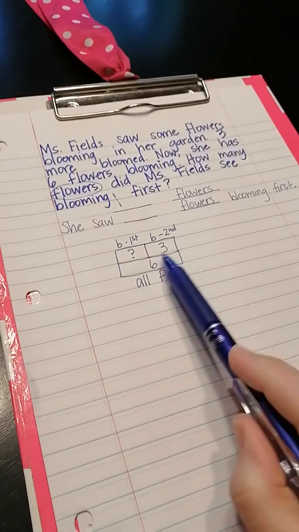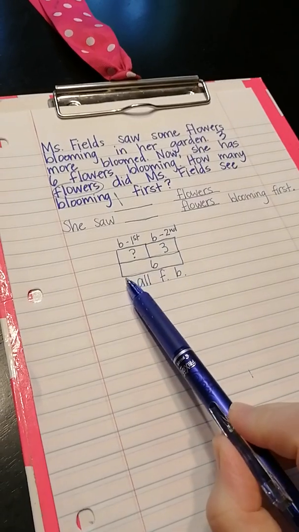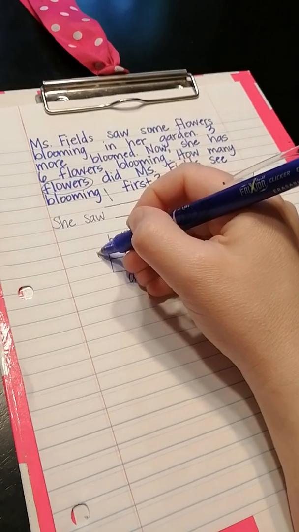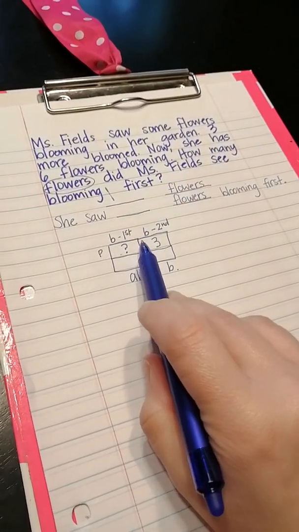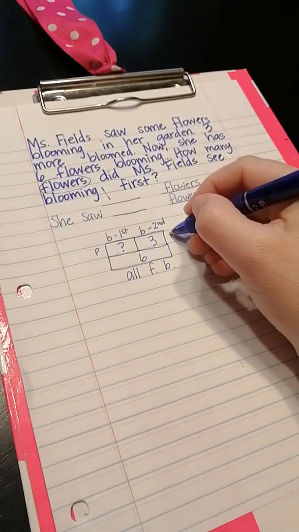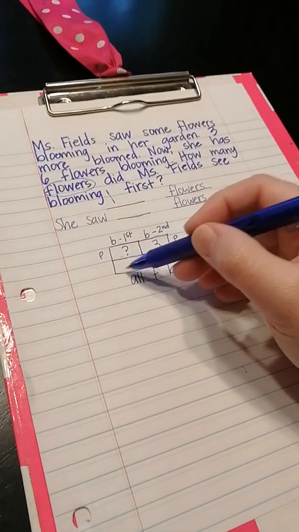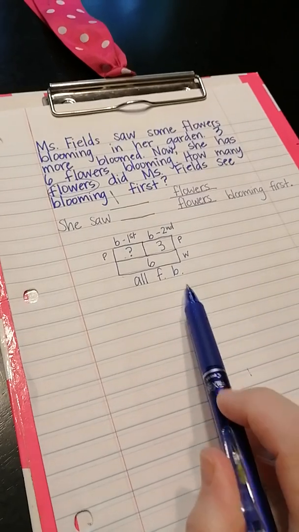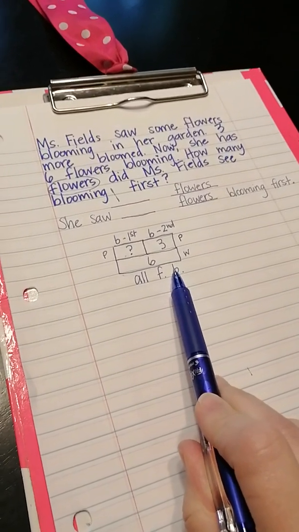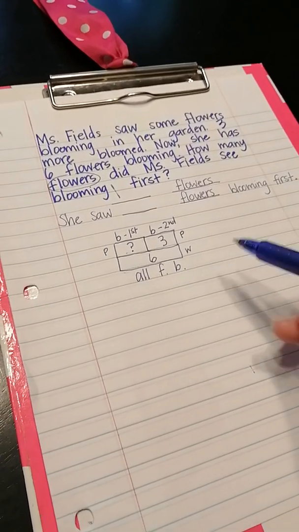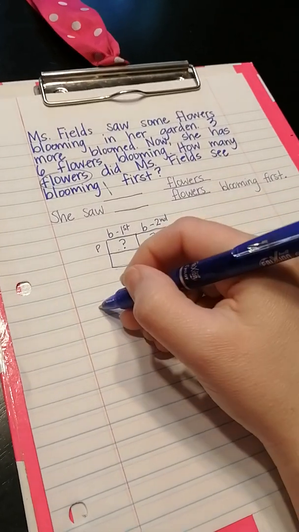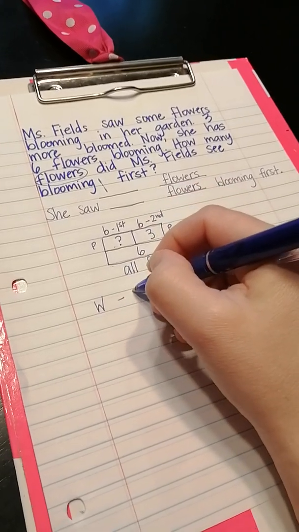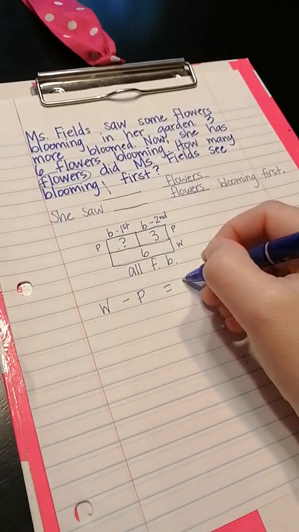Now, I have my unit bar. This tells me what I need to do now. I have them labeled. I know that this is a part. I can see it's a part. This 3, this is another part. And I know this whole rectangle, this is my whole. I know I have been thinking lately, and I know that if I have a whole, a whole take away a part equals a part.